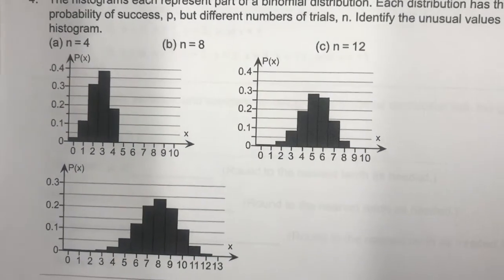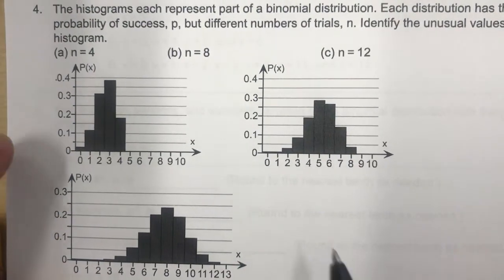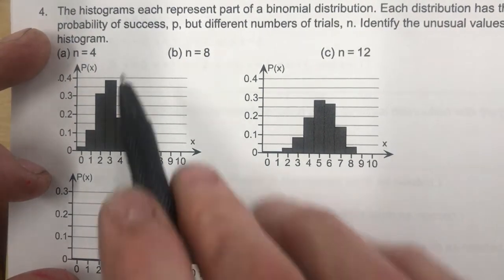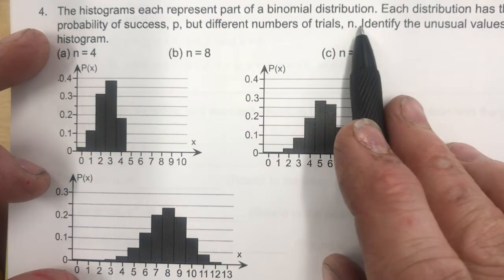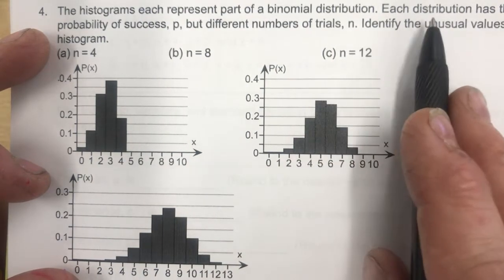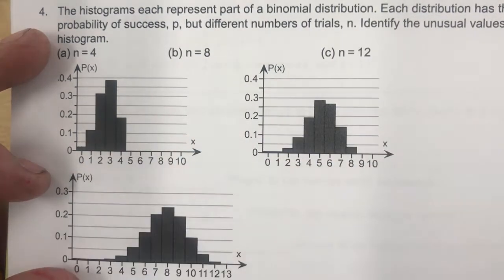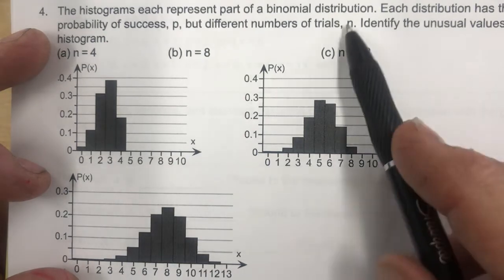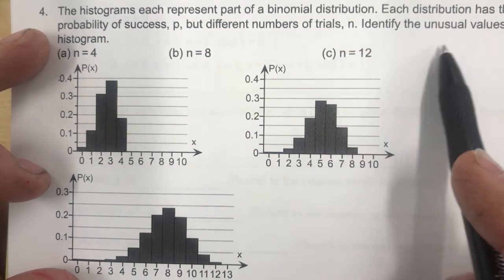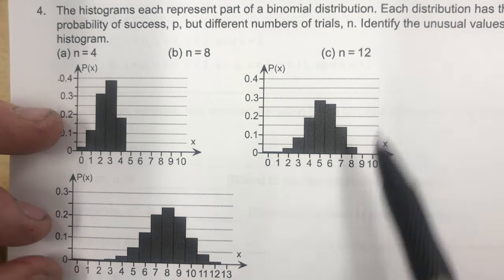Here are some more histograms. Number 4. The histograms each represent part of a binomial distribution. Each distribution has the same probability of success, p, but different numbers of trials, n. Identify the unusual values of x in each histogram.